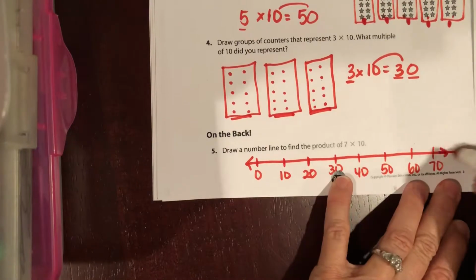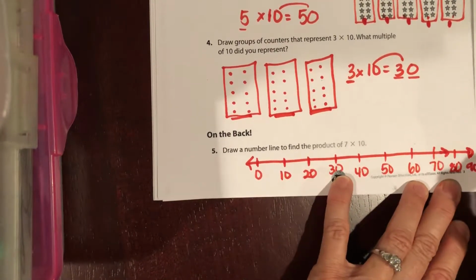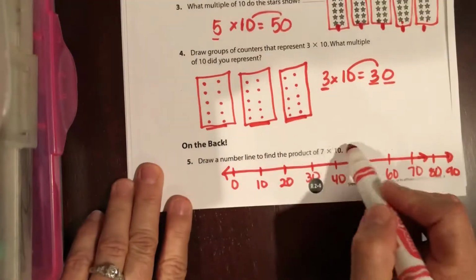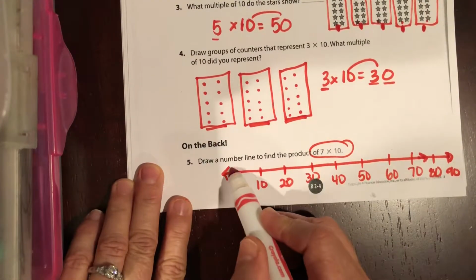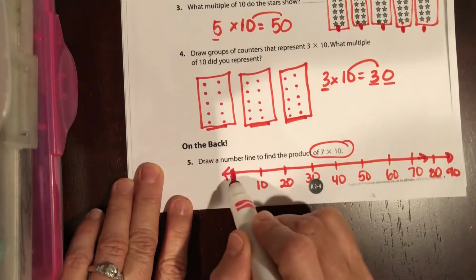I have to keep going here. I ran out of room. 80, 90. Okay, 100 would be over there. So now we want to do 7 groups of 10. So you start here. This is your start line. You can't count this because they have not even blown the whistle. You haven't even started the race yet, okay?